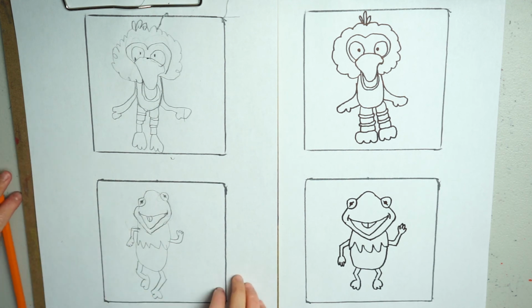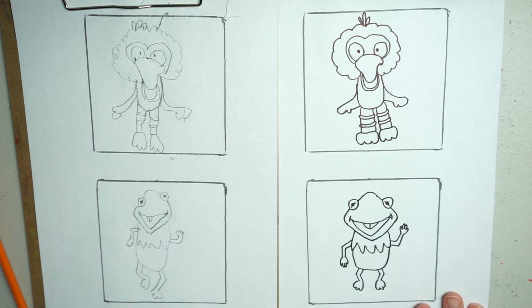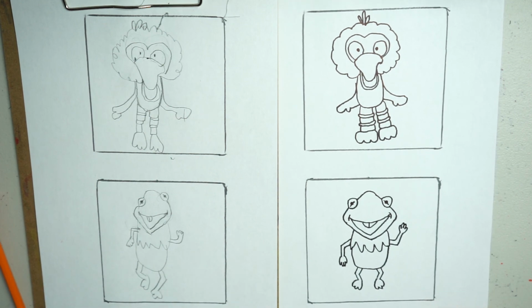Okay. Hi, Charlotte. Hi, Daddy. He's saying hi to you. Okay. Hi to me. Okay, so that's Big Bird and Kermit the Frog. Let's call it done, okay?